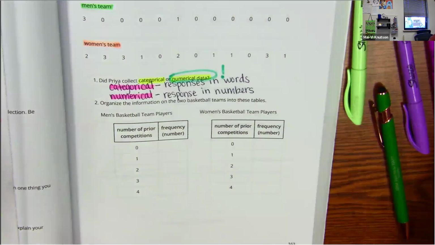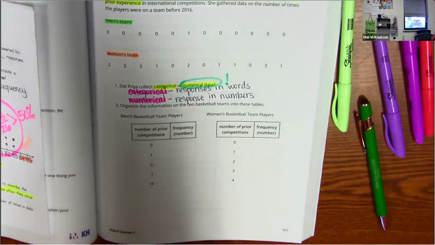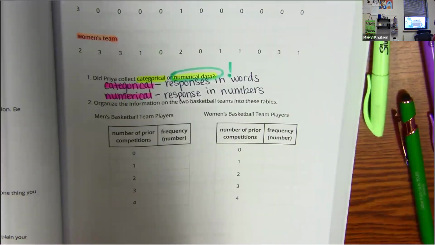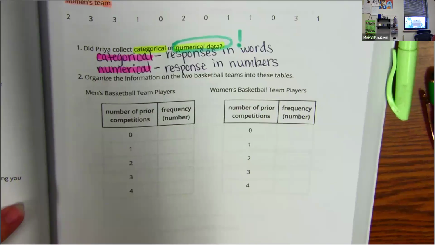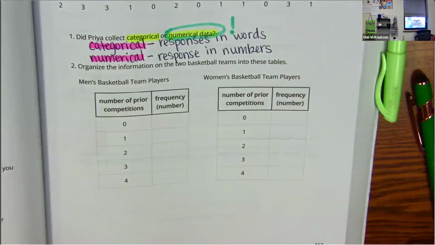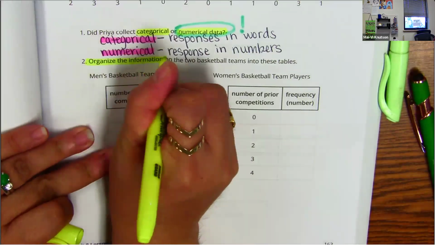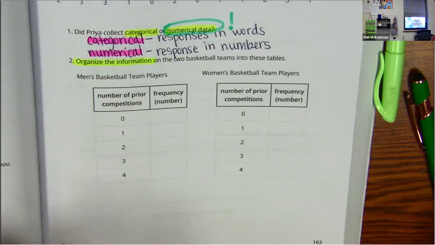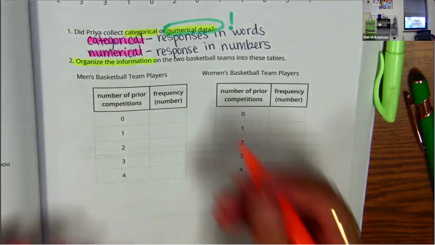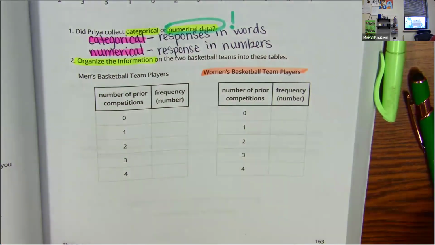All right, let's move on. Oops, sorry. Let me try to get it zoomed in. Okay, so let's organize our information. The next thing we want to do is organize the information into these tables. We have men's and then we have women's basketball. I'm just going to color code to kind of organize my data here.